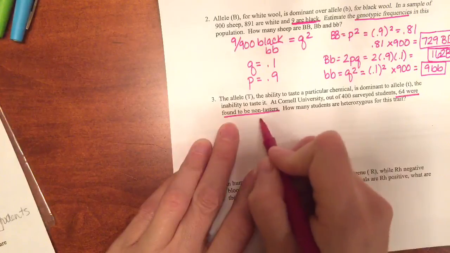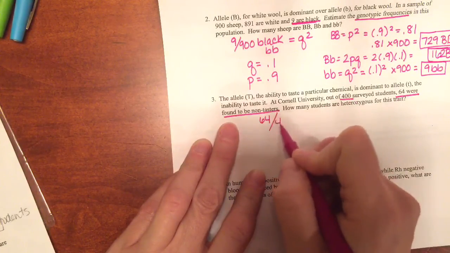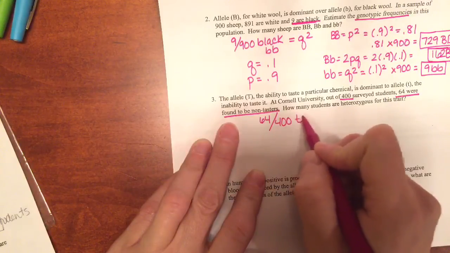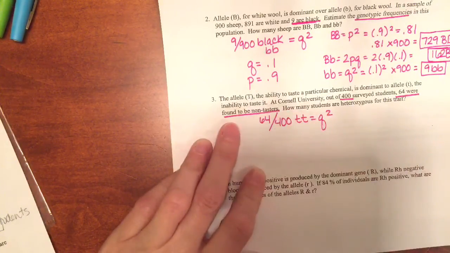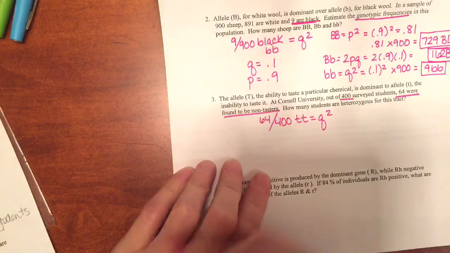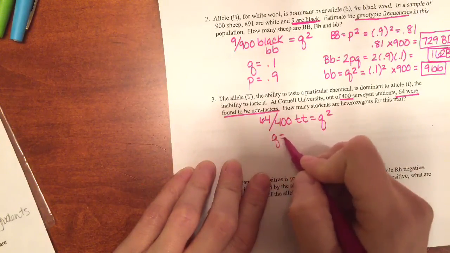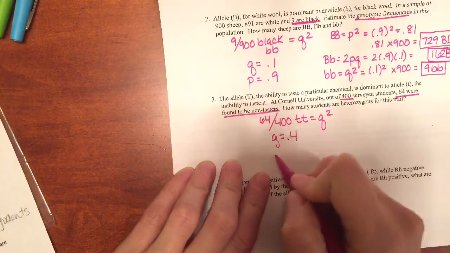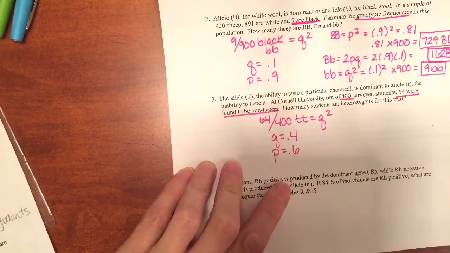So 64, what's our frequency then? 64 out of our total, which is 400. Our little t, which is what that piece of information in Hardy-Weinberg is q squared. So then we divide that out and take the square root, and we get q, and if you do that, q is 0.4, which then means that p is 0.6, so that they equal 1.